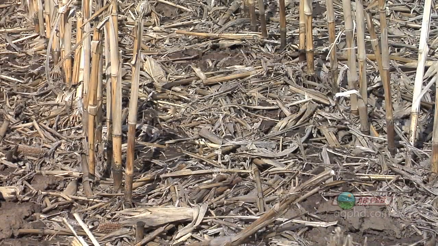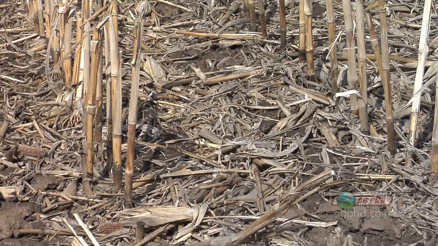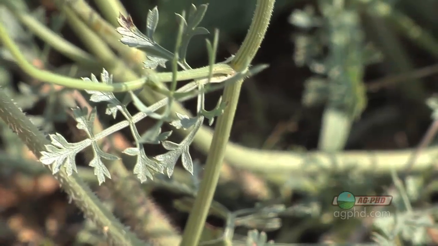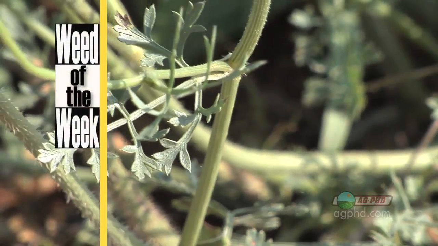Well, plant residue is very useful in fields. It breaks down naturally due to the soil microorganisms and things like earthworms that feed on residue. Well, unfortunately, all those things aren't breaking down our weeds quite as fast. Weeds like our weed of the week can be a big problem. Can you identify it?